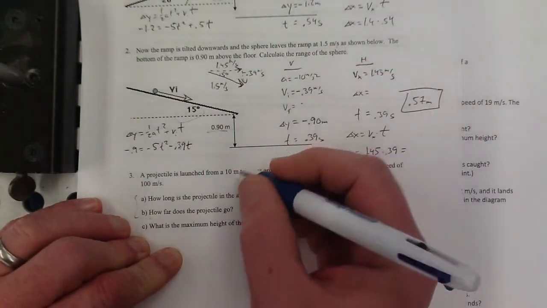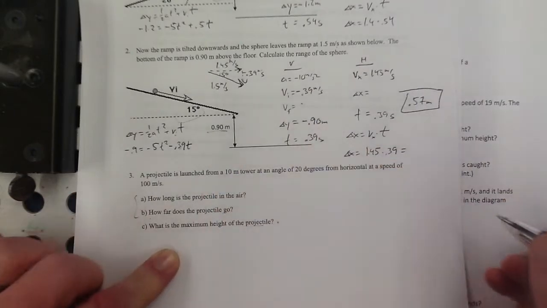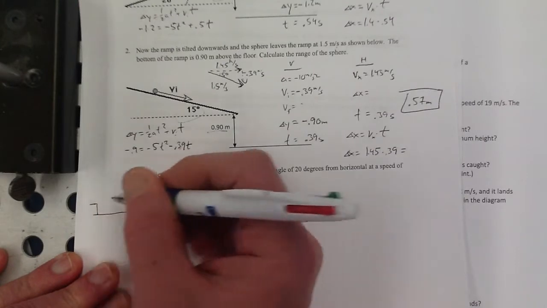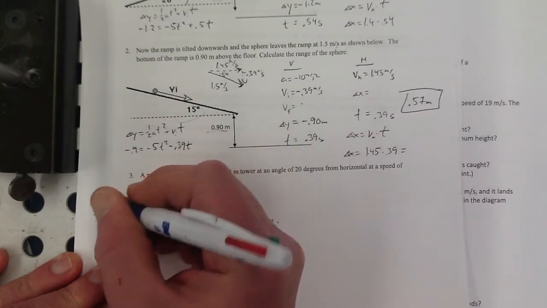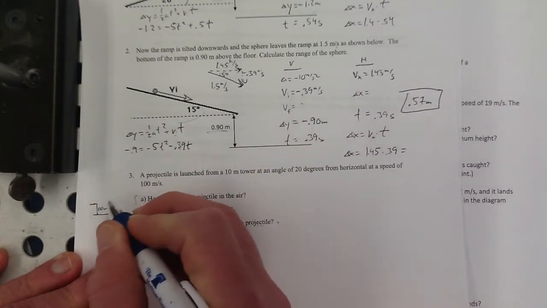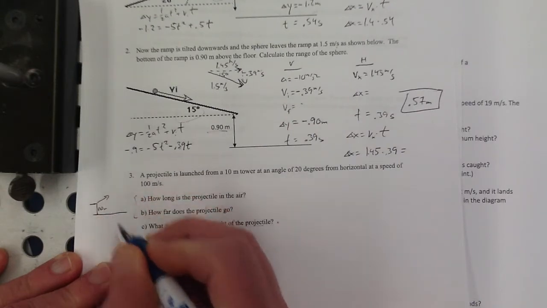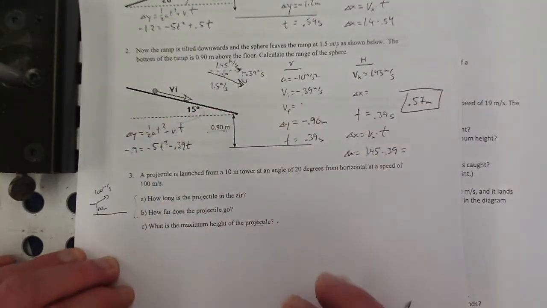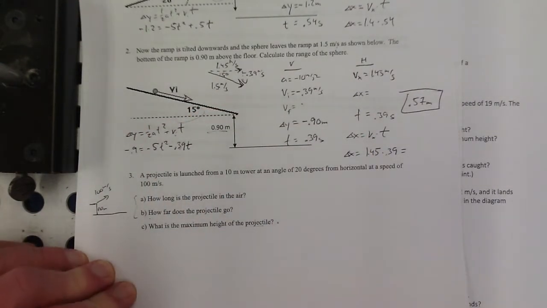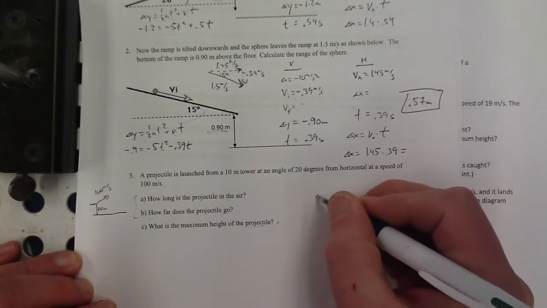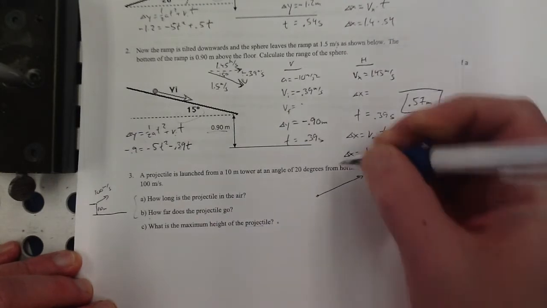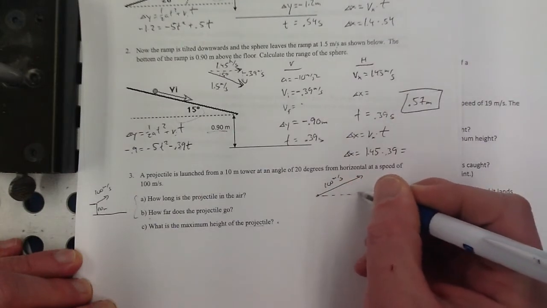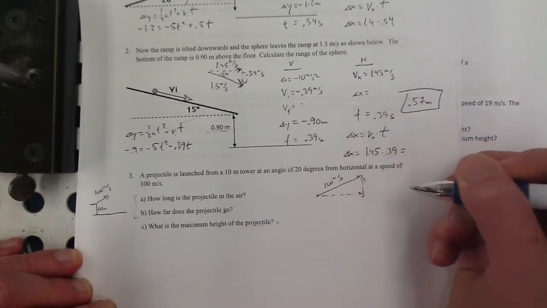So let's see. It's launched. I'm going to make a little diagram of this. It doesn't have to be a fabulous diagram or anything, but this is a 10-meter tower, and it's launched at 20 degrees at 100 meters per second. That is fast. That's like 200 miles an hour-ish. Okay, so I'm going to need to break the 100 up into the components using sine and cosine.